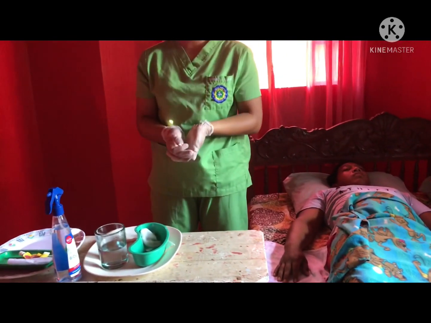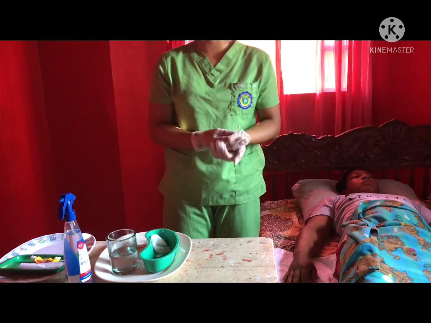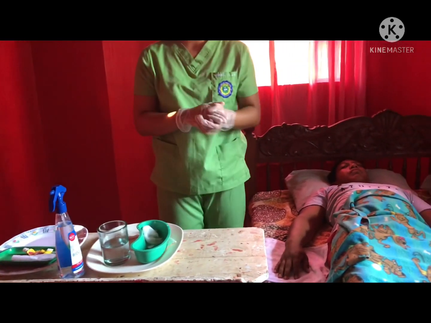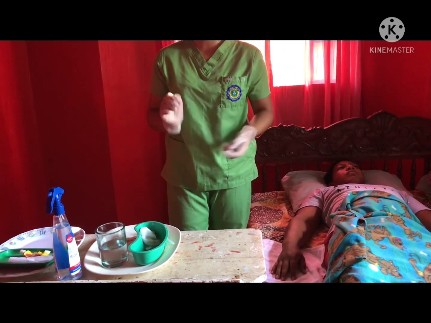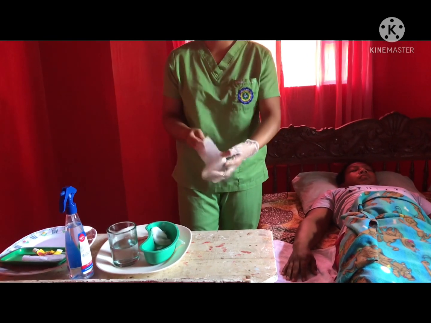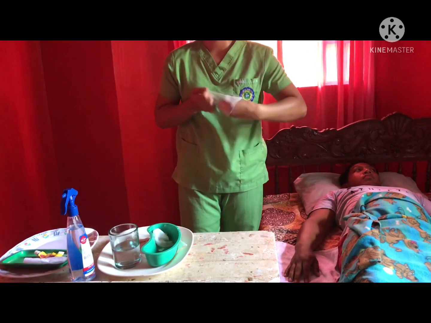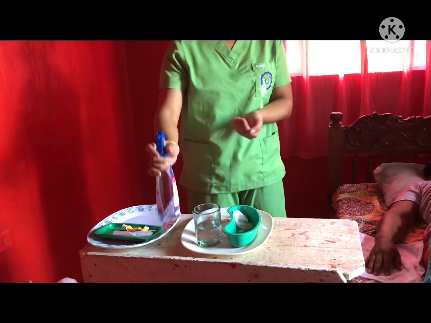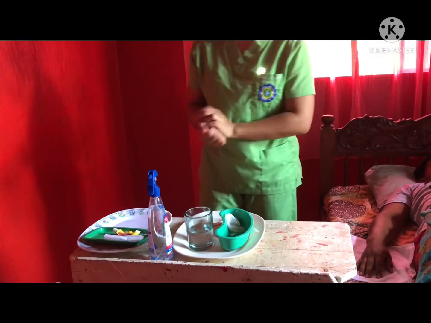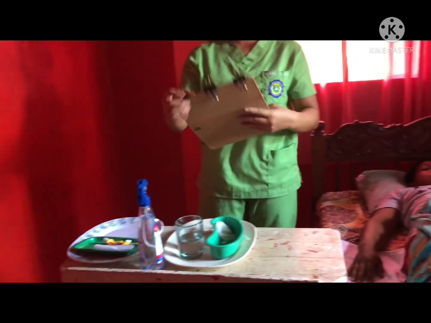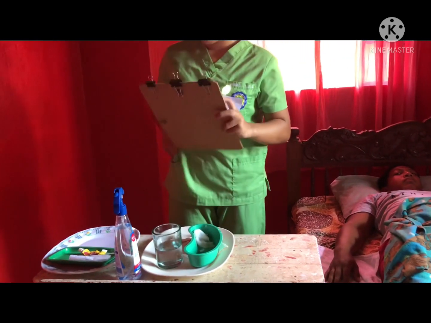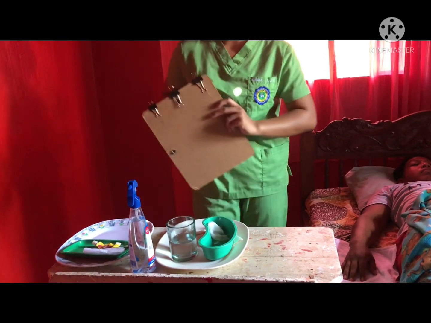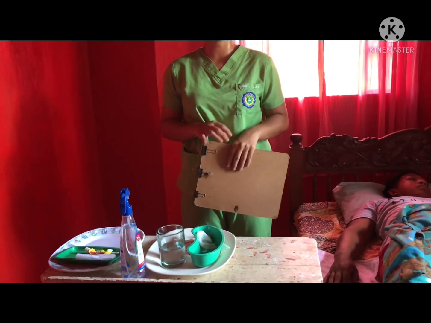So, observe for signs of irritation or redness. And then next, remove your gloves and then perform hand hygiene. And then next, document the findings. So that's all for topical medication.